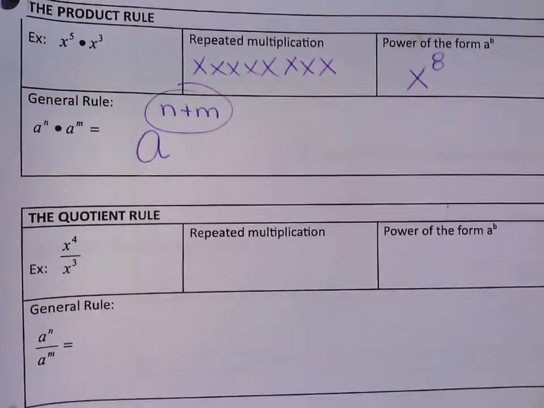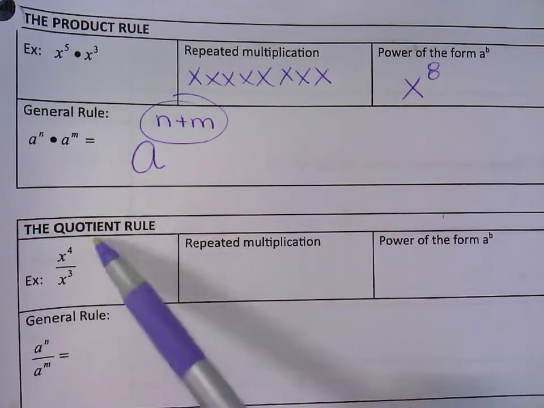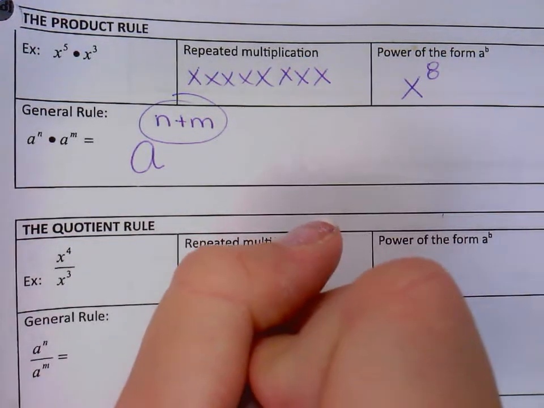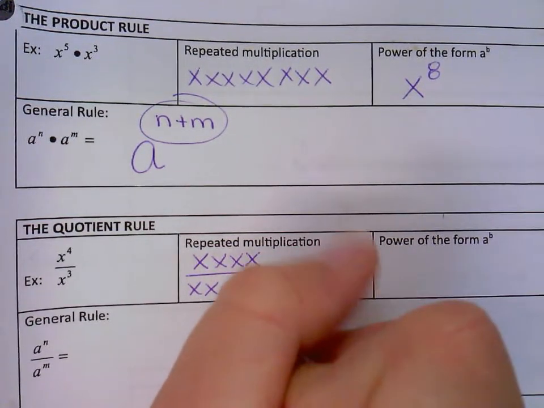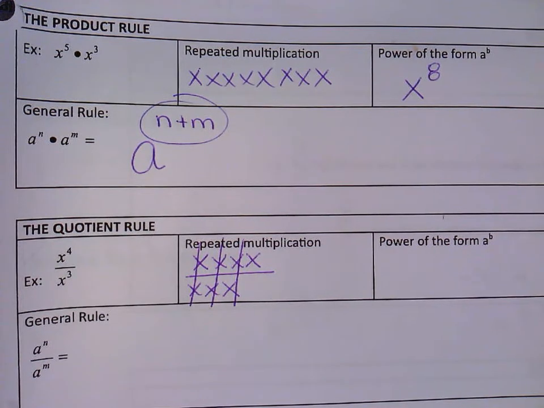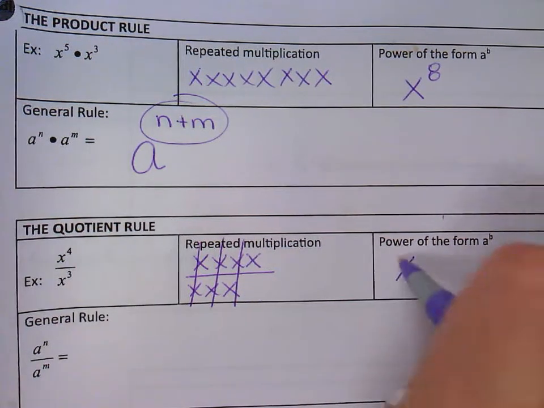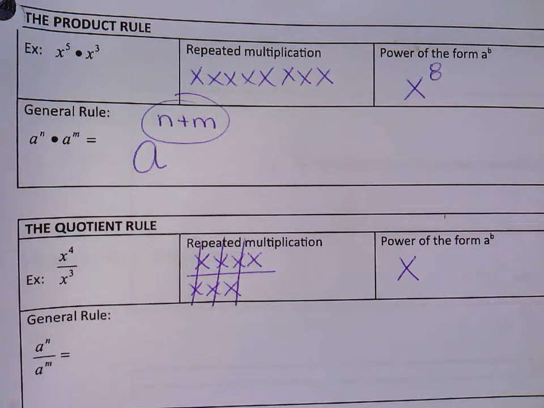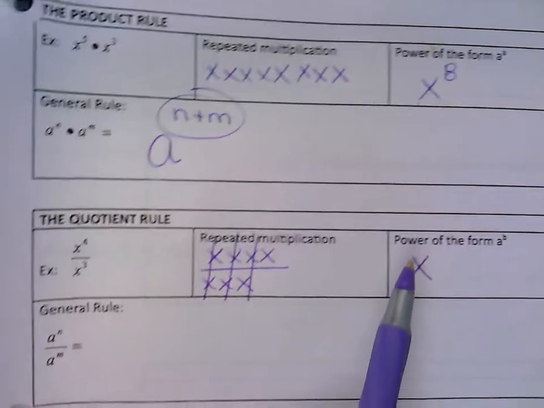All right, so then the kind of opposite of the product rule is the quotient rule. So now you're dividing two exponential expressions that have the same base. So here's what would happen if you multiply out x to the 4th on top and you multiply out x cubed on the bottom. How many of those x's actually cancel out with each other? 3 of them do. So you end up with just a single x in the numerator, or x to the 1st. So what did I do? I took this 4, I subtracted 3, and I got x to the 1st.